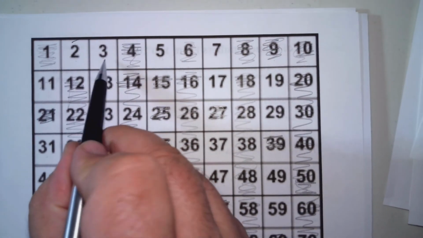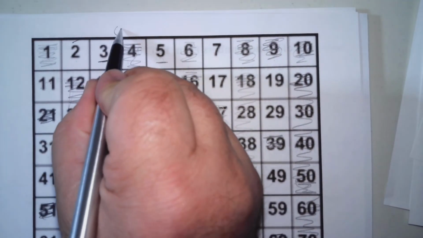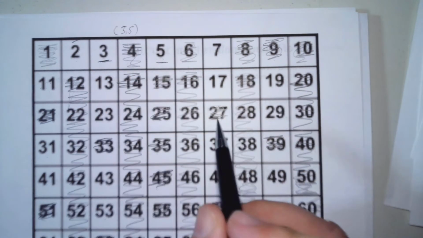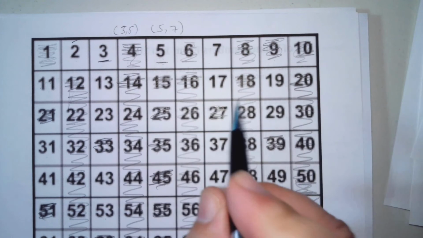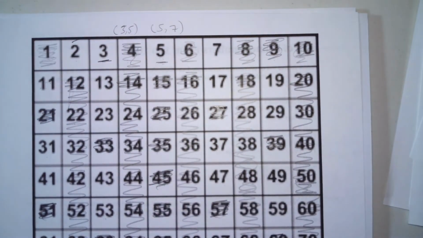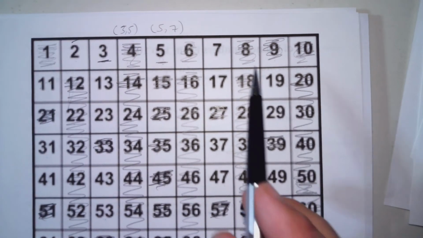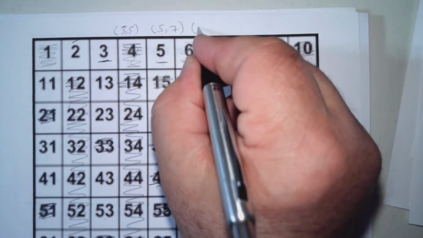What we're looking for is prime numbers. So 3 and 5 is the first one. 5 and 7 is the next one, because it can only have one number between them, and it has to be a composite number. Alright, let's see what else. 11 and 13.